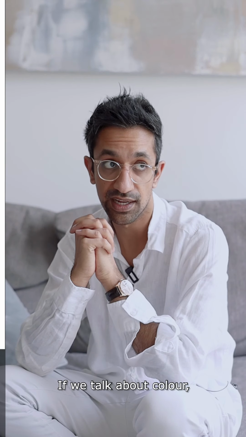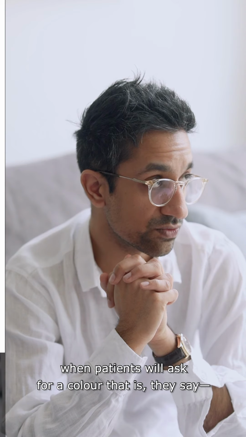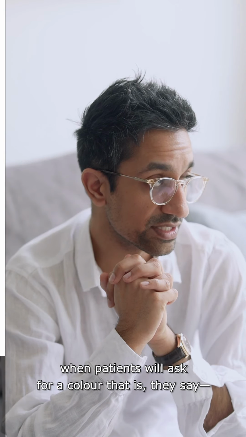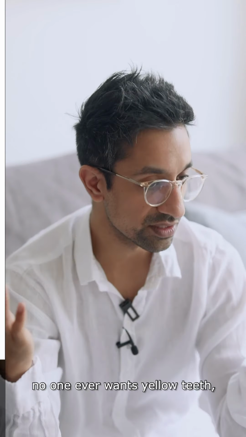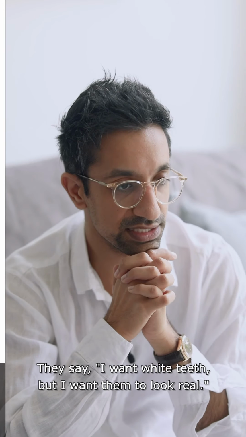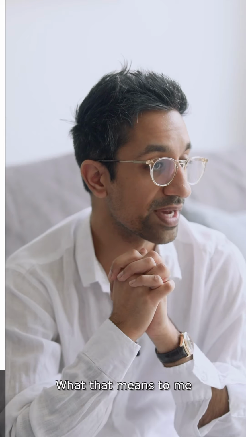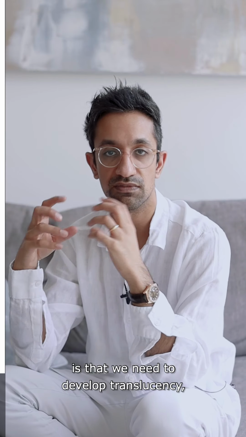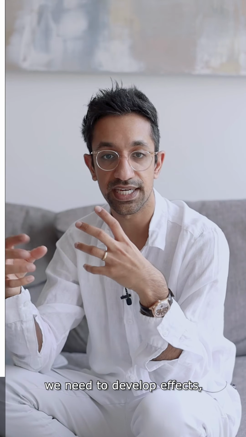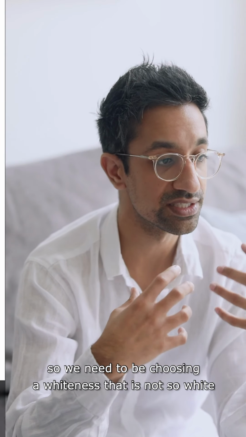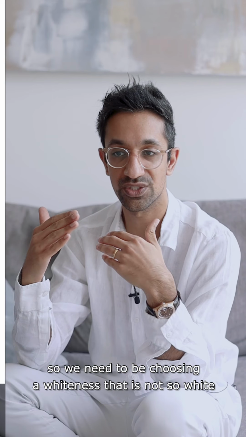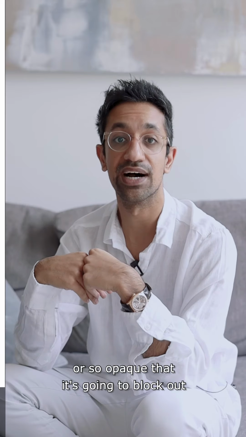If we talk about colour, no one ever wants yellow teeth. No one comes in and says, I want yellow teeth. They say, I want white teeth, but I want them to look real. What that means to me is that we need to develop translucency, we need to develop effects. So we need to be choosing a whiteness that is not so white or so opaque that it's going to block out those natural aspects.